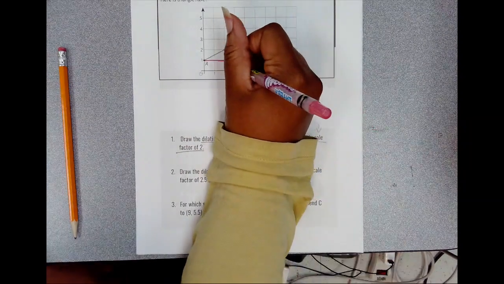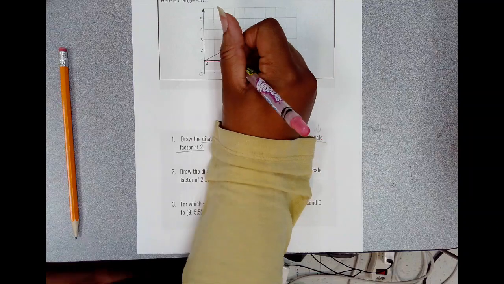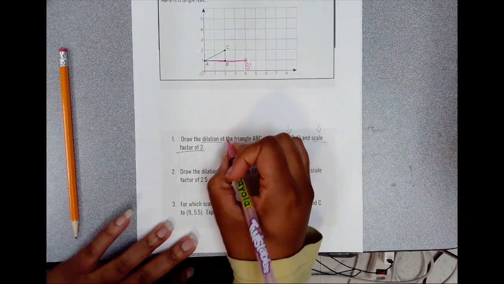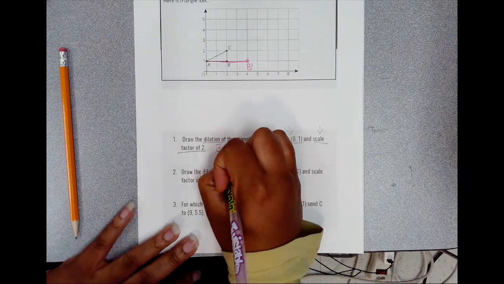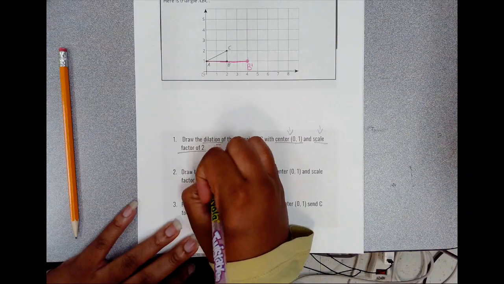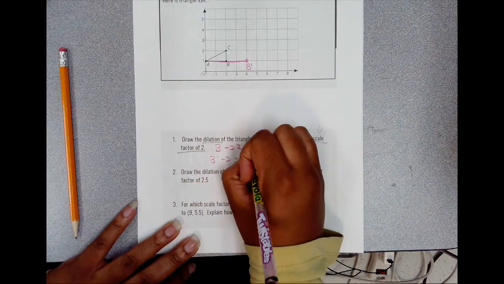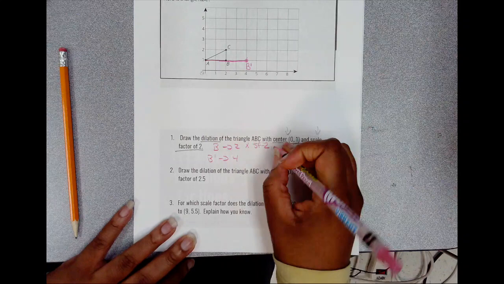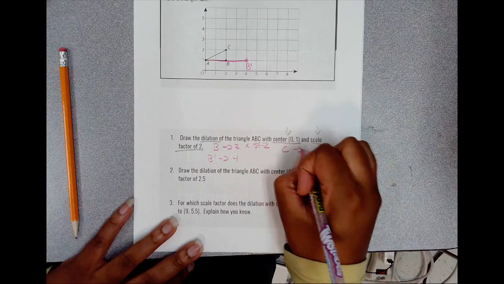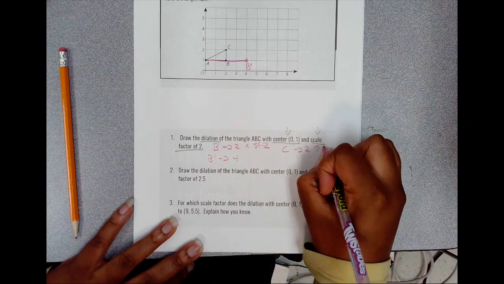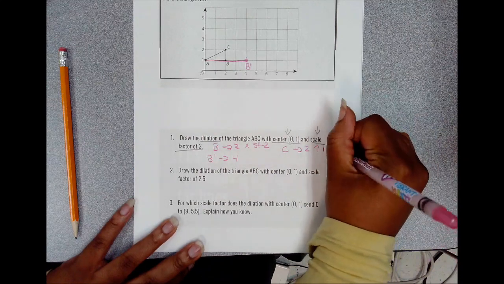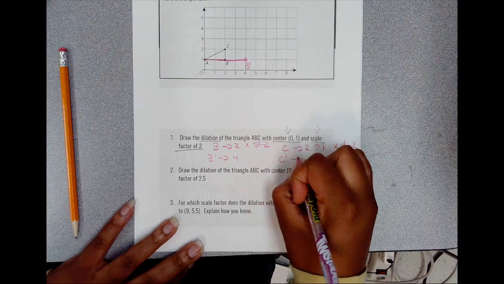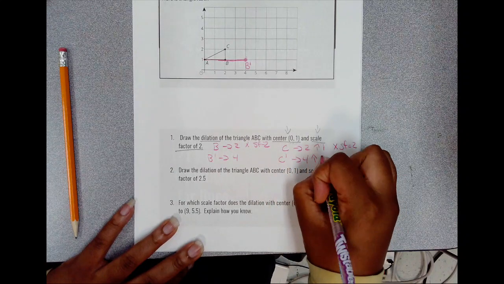C is 2 units to the right and 1 unit up. So if I multiply that by 2, let me write that down for you guys. I'm sorry, to the right 2. So B prime is going to be to the right 4 because I'm multiplying this by my scale factor of 2. C is 2 to the right and 1 up. So if I multiply that by my scale factor of 2, C prime is going to be to the right 4 and up 2.